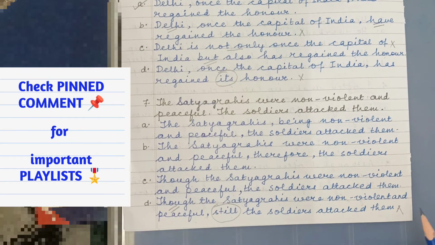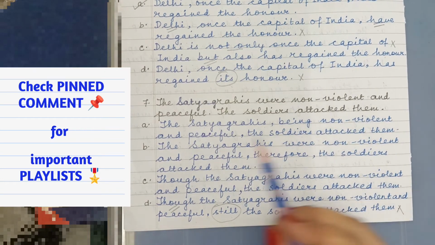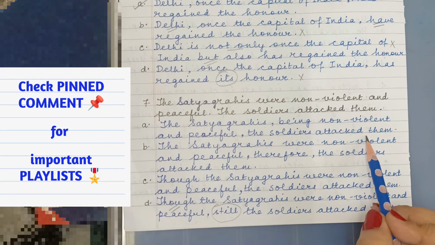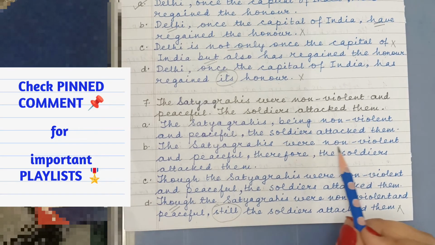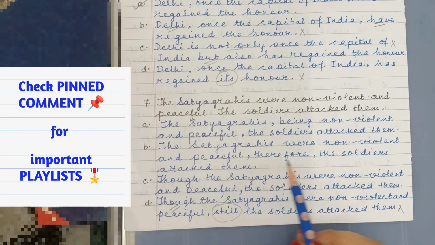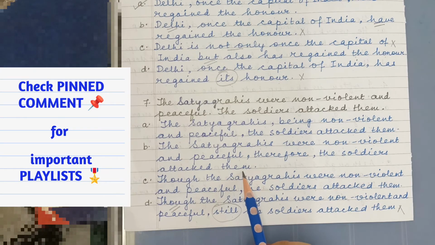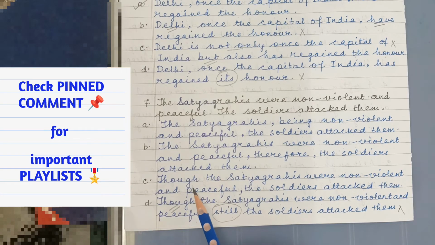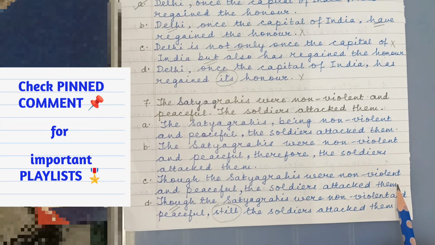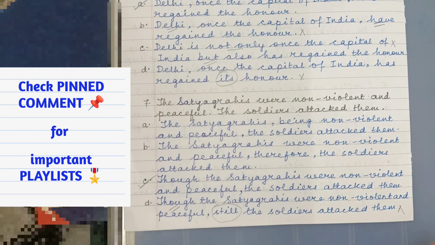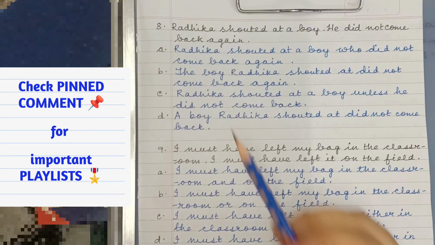This is incorrect. The Satyagrahis being non-violent and peaceful, the soldiers attacked them. This is not the right construction here. The Satyagrahis were non-violent and peaceful, therefore the soldiers attacked them. No, this is not the reason. The reason is you need to bring out the comparison. Though the Satyagrahis were non-violent and peaceful, the soldiers attacked them. Despite being non-violent and peaceful, the soldiers attacked them.